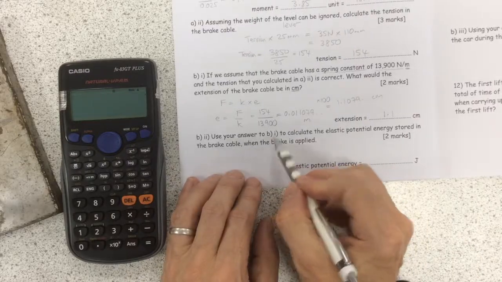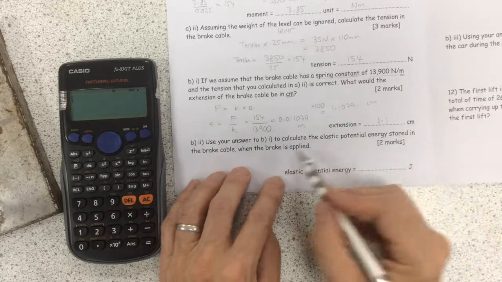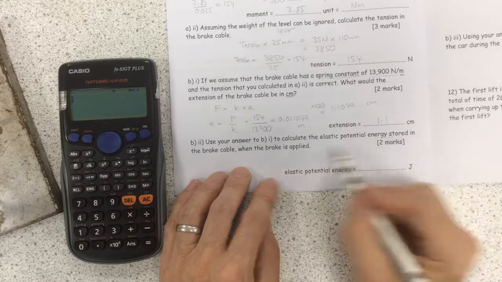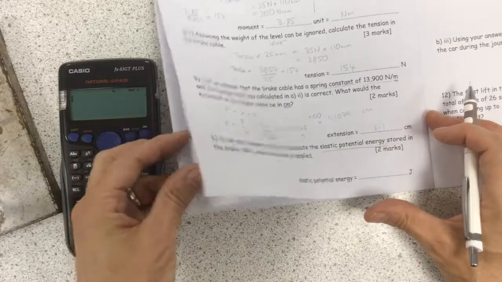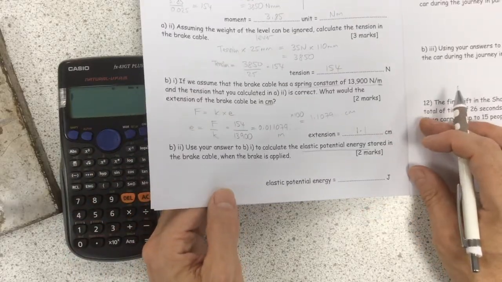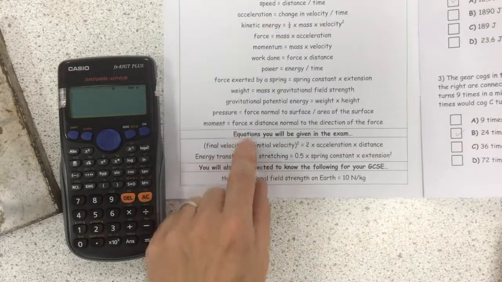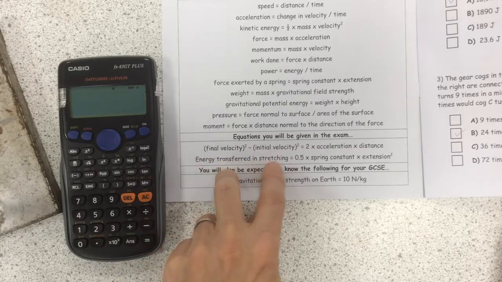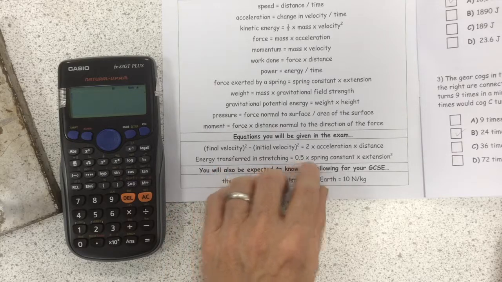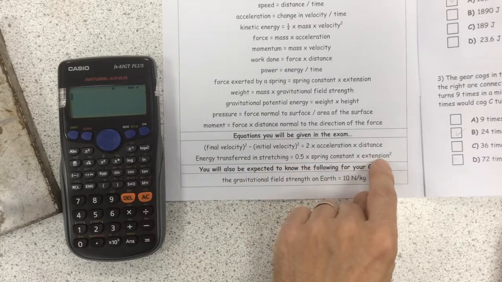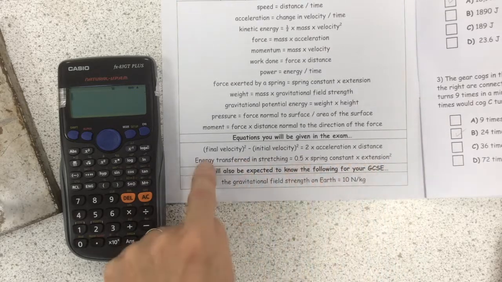Okay, the last part. Use your answer to this. Again, if you couldn't work this out, you could put something in here, and use it to calculate the elastic potential energy stored in the brake cable. Well, the elastic potential energy is another word for the energy in the elastic store in a stretched spring or a stretched piece of wire or something. So we need to look for an equation for that, and actually, this is one that you would get given. Energy transferred in stretching, which is the amount of energy that would be stored in the wire when you stretch it, is 0.5 times the spring constant times the extension squared. Note the squared. And we've got spring constant and we've got extension because we just worked it out.